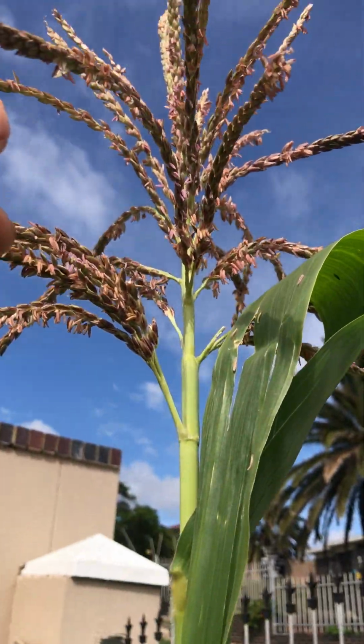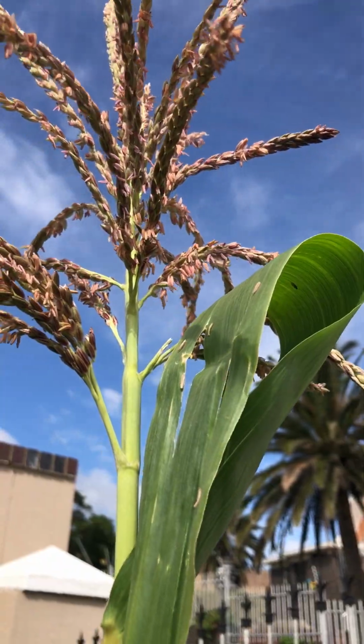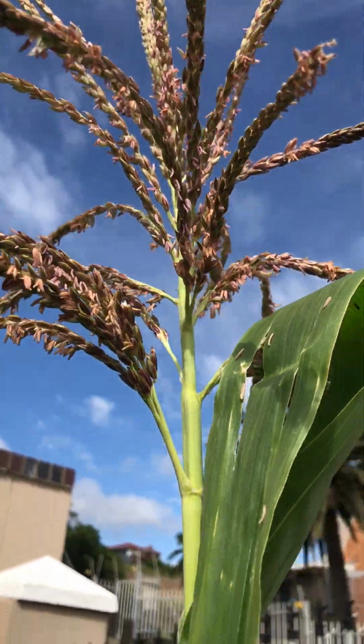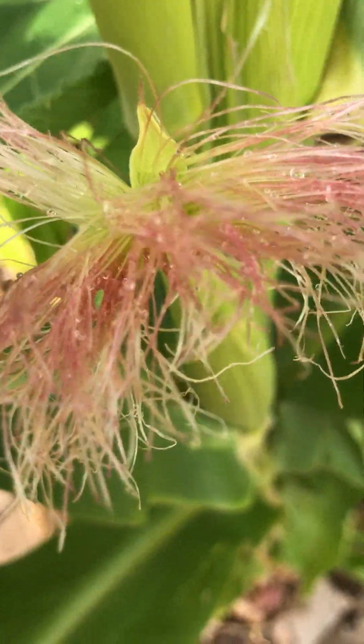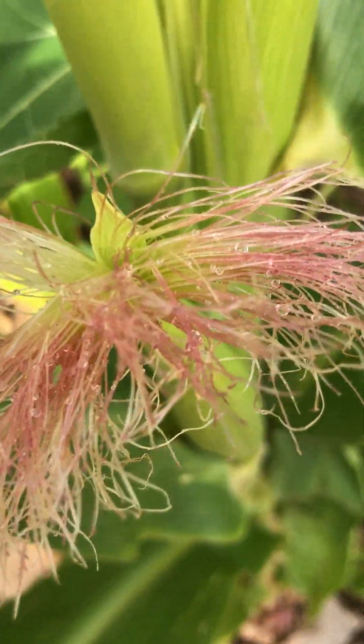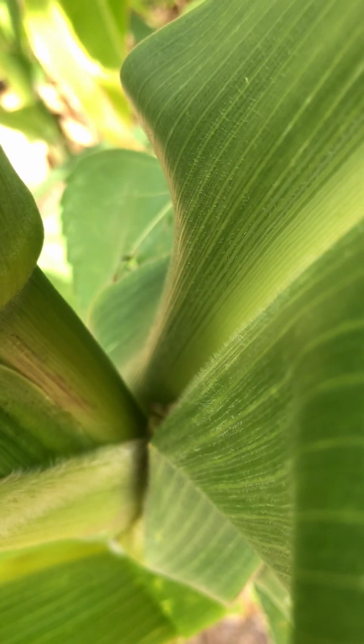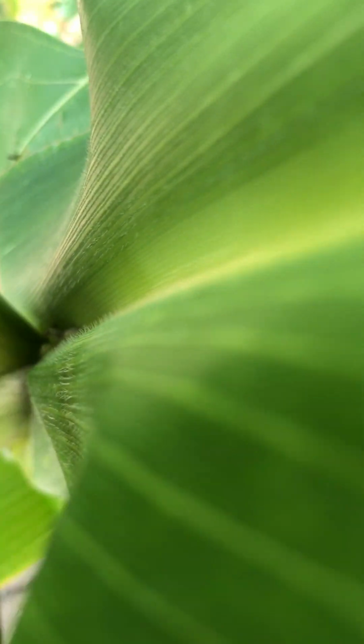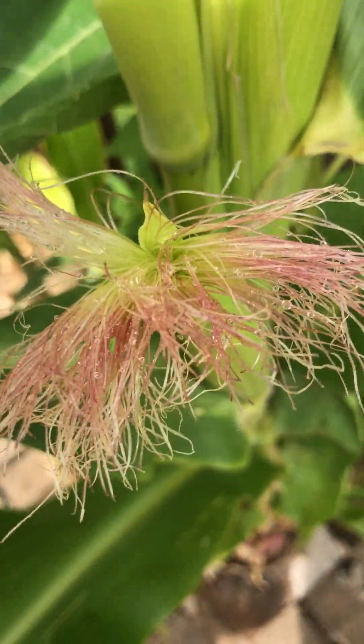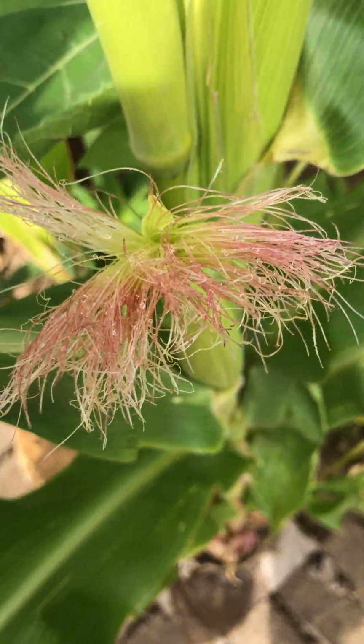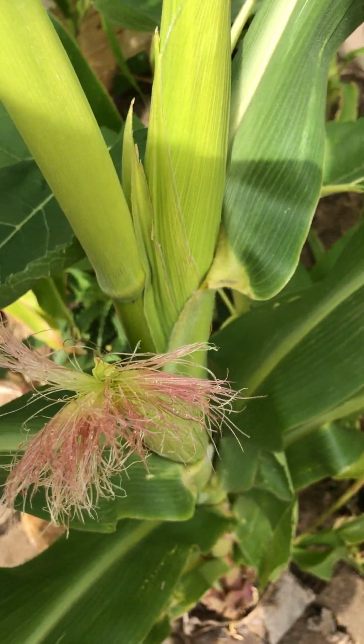Then to pollinate, the wind drops the pollen, and it falls onto the silks. Not what I said yesterday. I said I think the pollen drops in there and then it grows. No, actually the pollen falls onto these silks, and then it pollinates the plant.